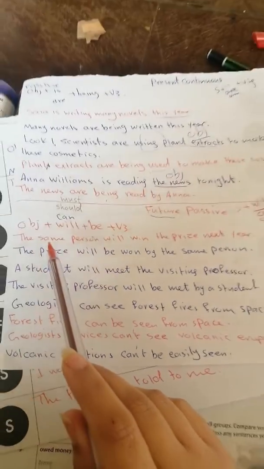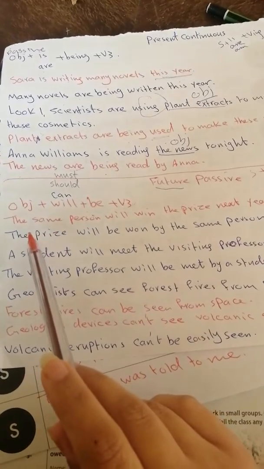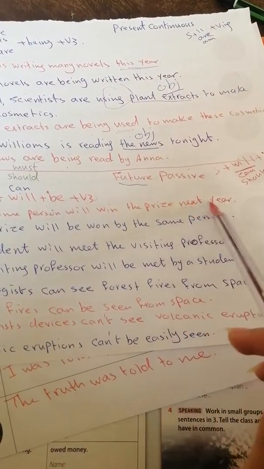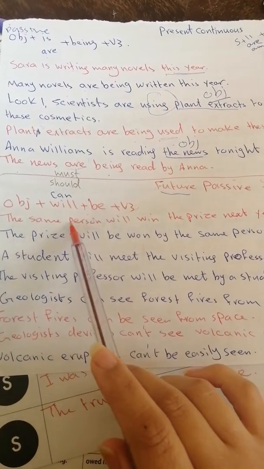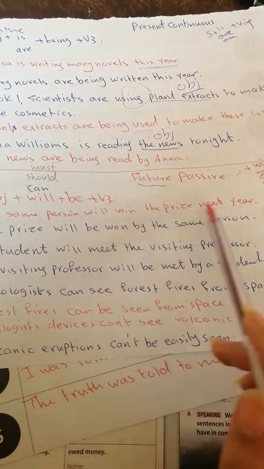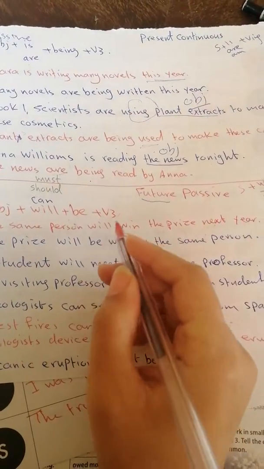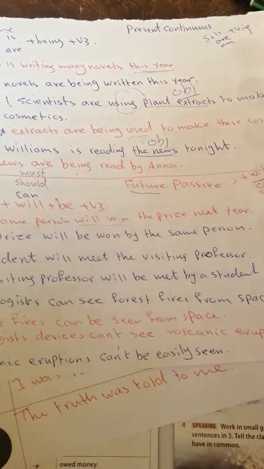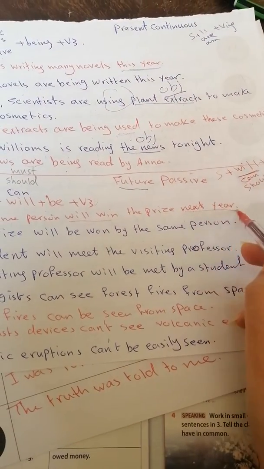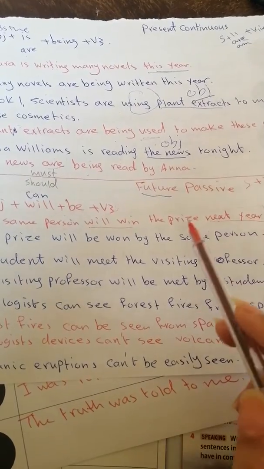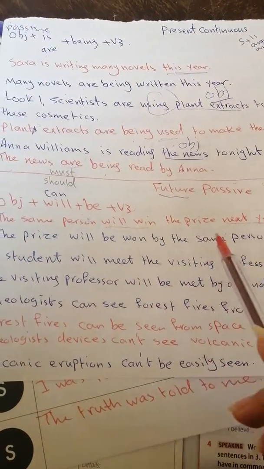Now, let's look at this sentence. This is an active sentence. The same person will win the prize next year. This is a future sentence. Why? We have the structure will plus verb 1 and the keyword next year. So this indicates that this is a future sentence.